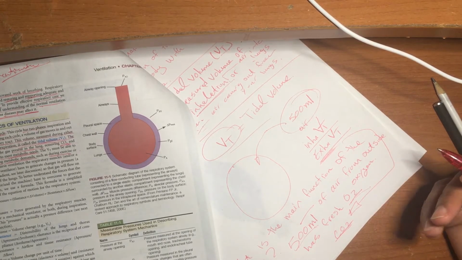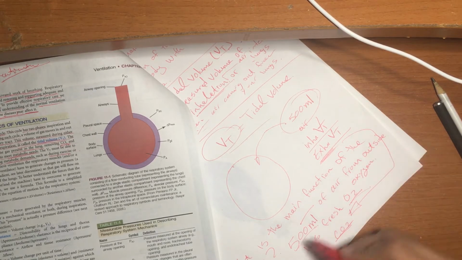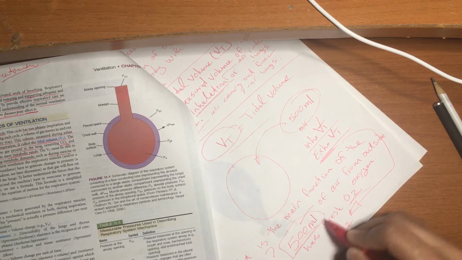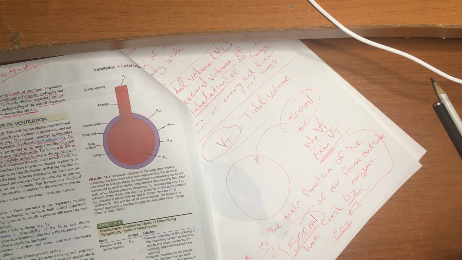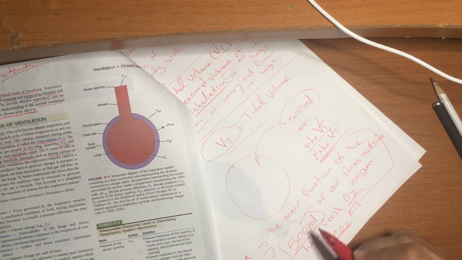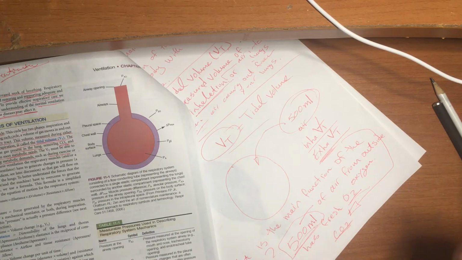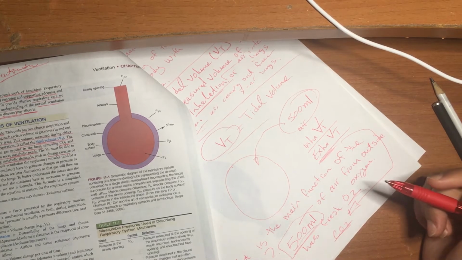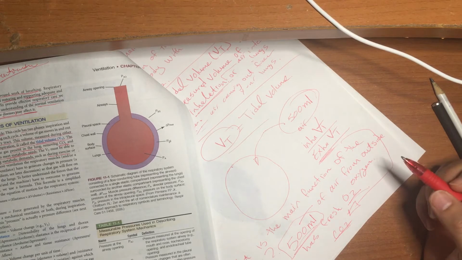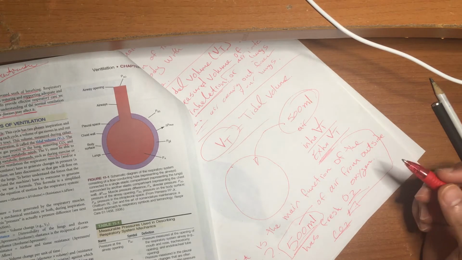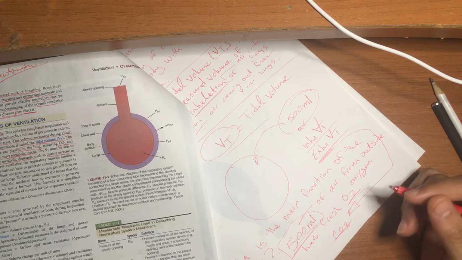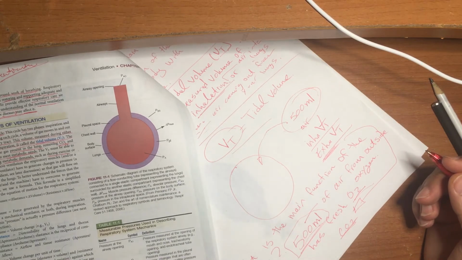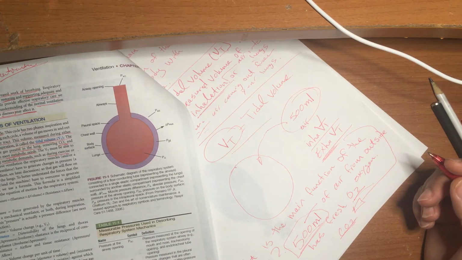So we take a deep breath in, we take oxygen in, which is carried by this 500 ml during normal breathing at rest. Remember, when I take a deep breath, that's a different type of volume. I'm going to show you later in this chapter. Just remember that a tidal volume is an inhalation and exhalation during a normal state at rest, not exercising or being sick.